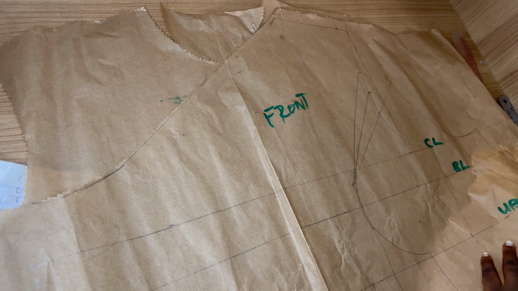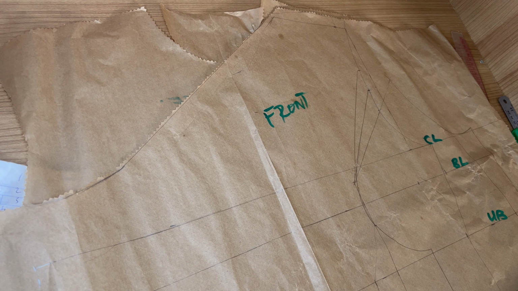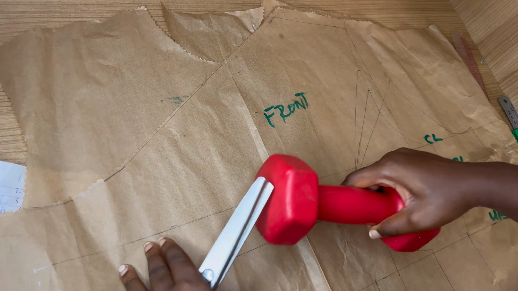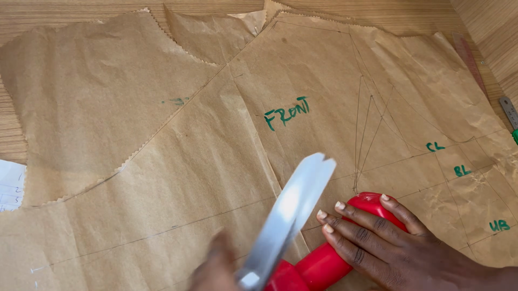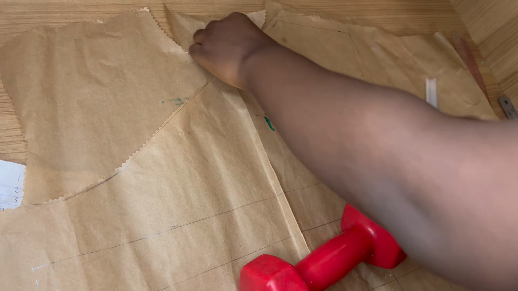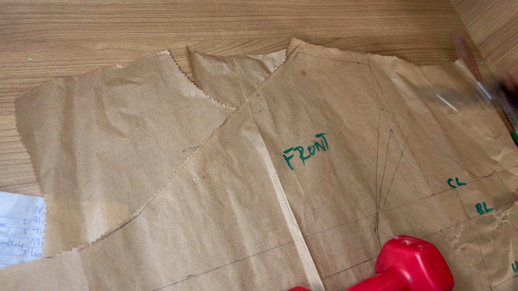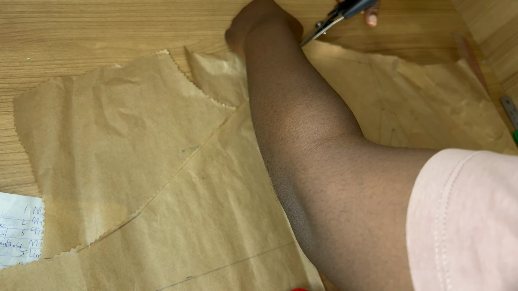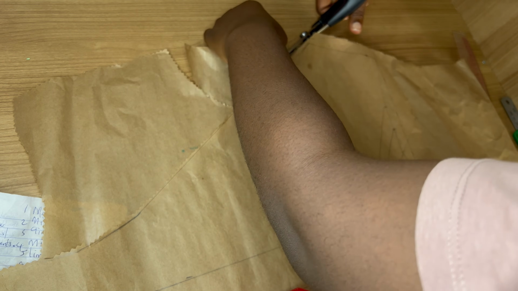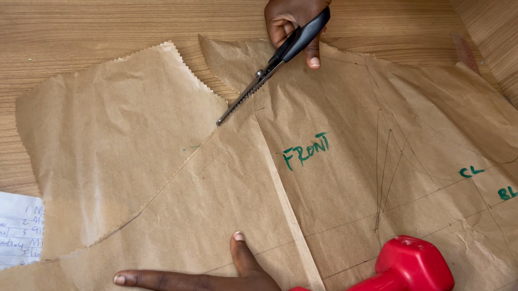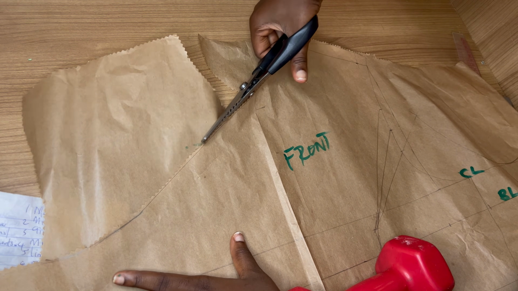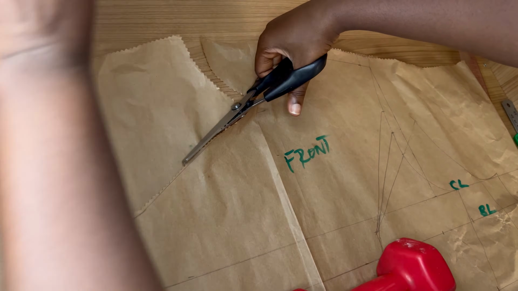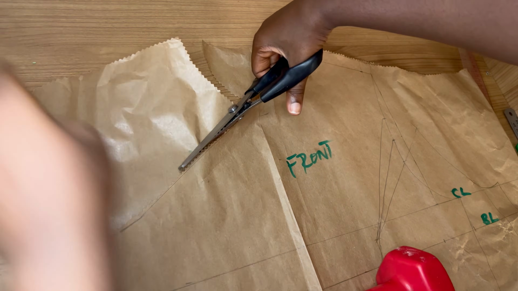So once I'm done placing it across like that, and I am sure that the center is on it, as you can see, I'm even using my dumbbell to place this so that I am sure that these patterns are in place. So I drop my dumbbell on the pattern so that it keeps it in place while I cut out. So I'm just going to trace the neckline to be exactly like the front. So just take your time and do this so that you get an accurate cut.